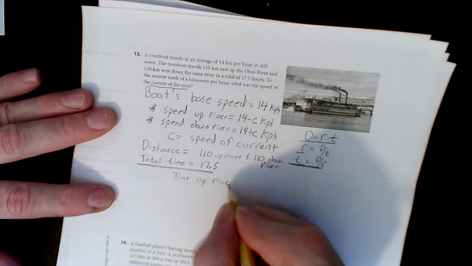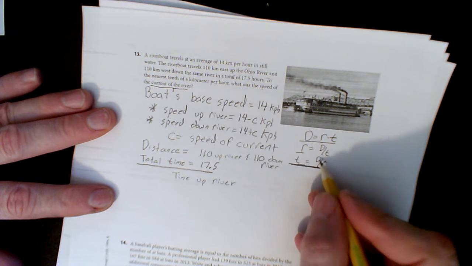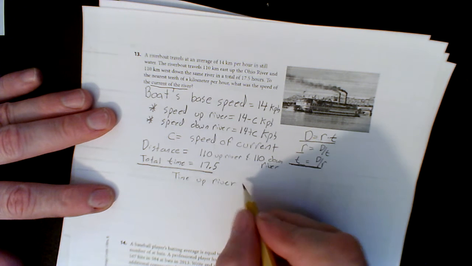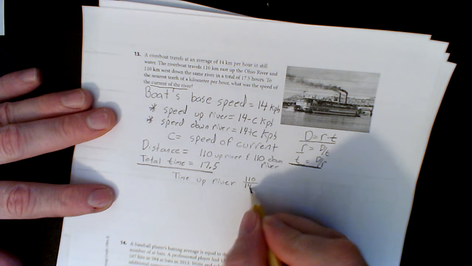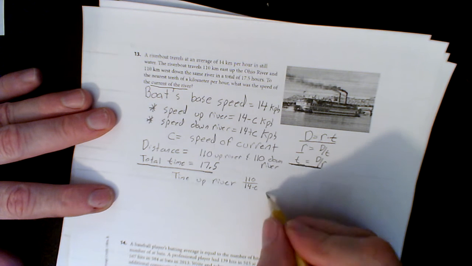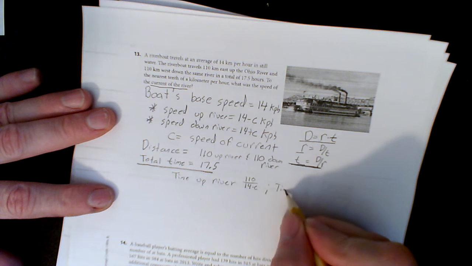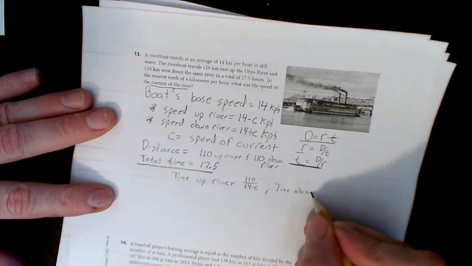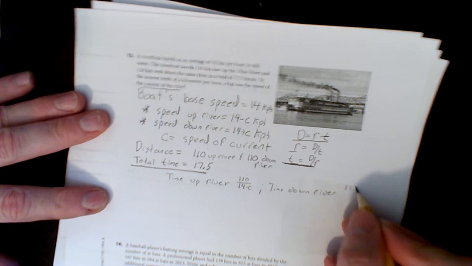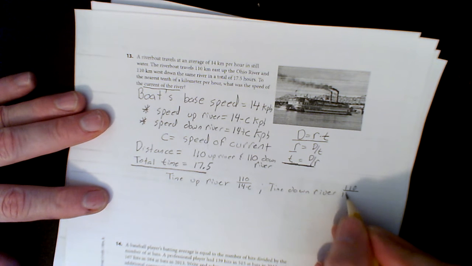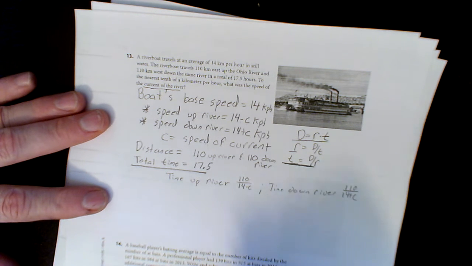Time upriver is distance divided by rate, so it's 110 divided by 14 minus c. Likewise, time downriver is going to be 110 over 14 plus c.